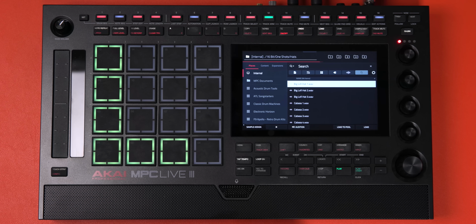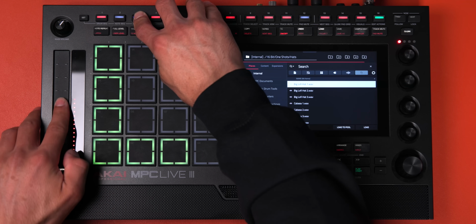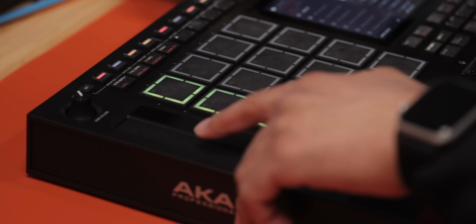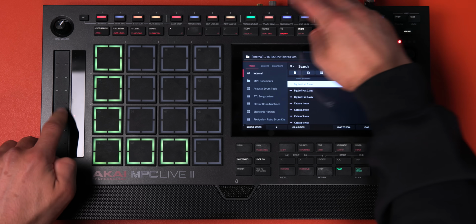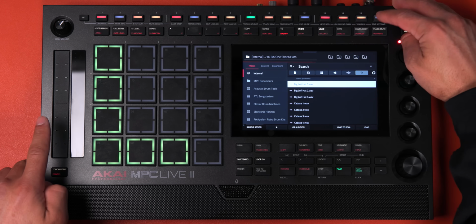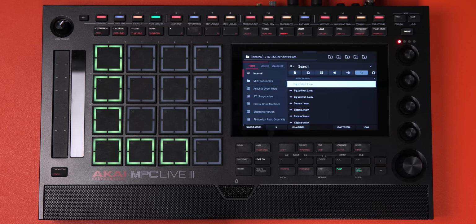On the fly, while I have this moving right now, I'm able to adjust the velocity of each individual step by just holding down the step and bringing this down. All right, so that's cool. I can adjust the velocity, but what about the swing?